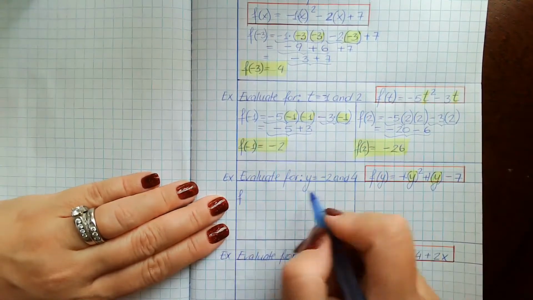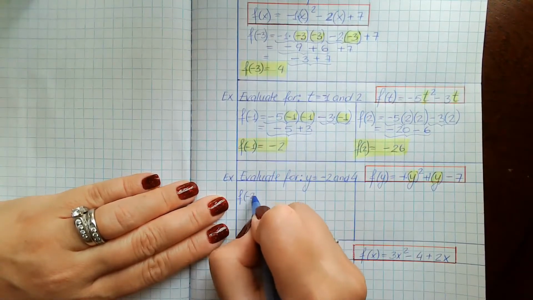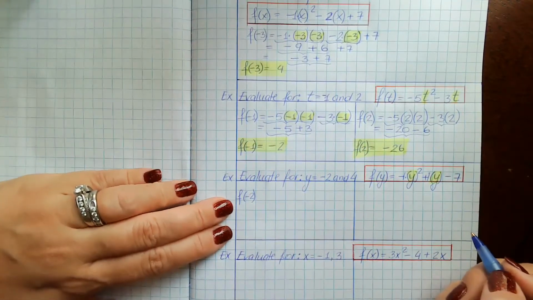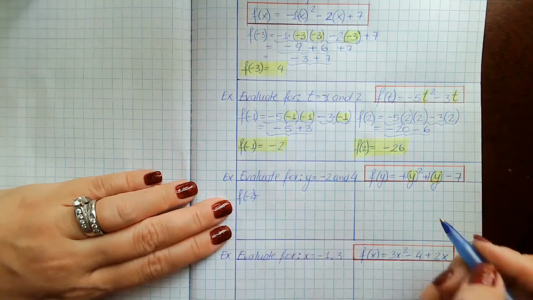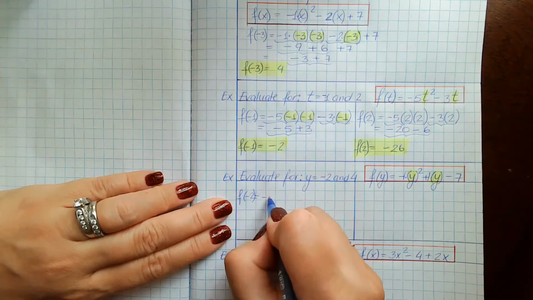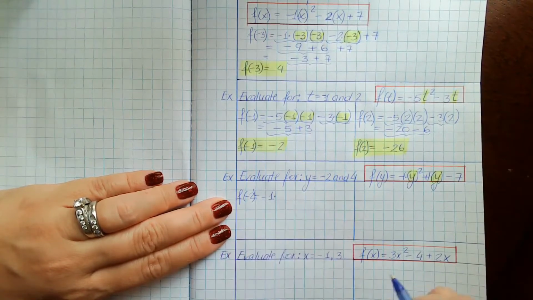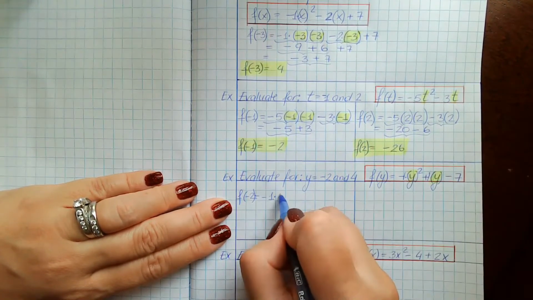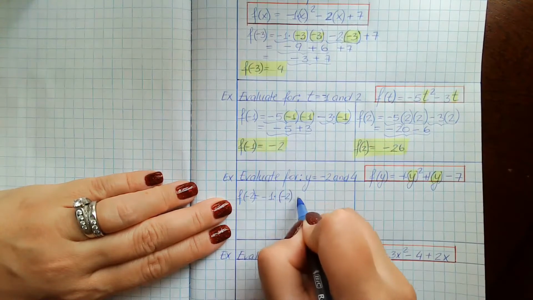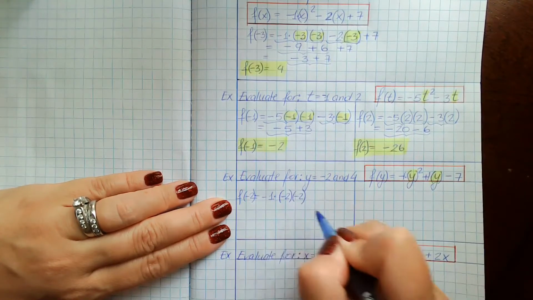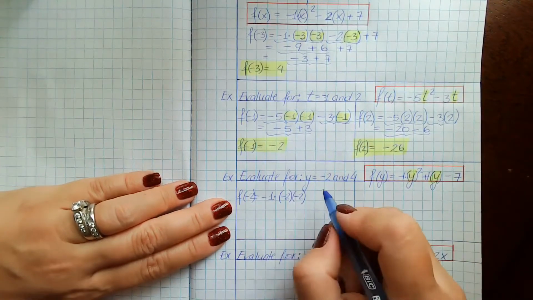F of -2, evaluating for -2 first, will look like this. So that hidden coefficient 1, then y squared. So the value of y is -2. Squaring that means multiplying by itself.